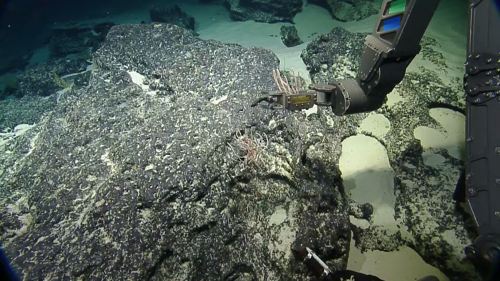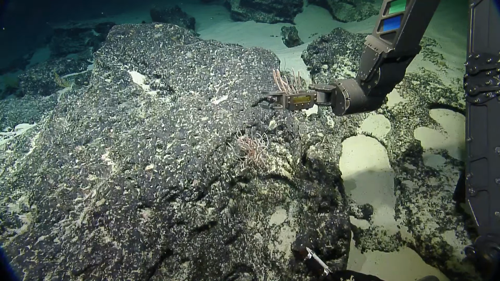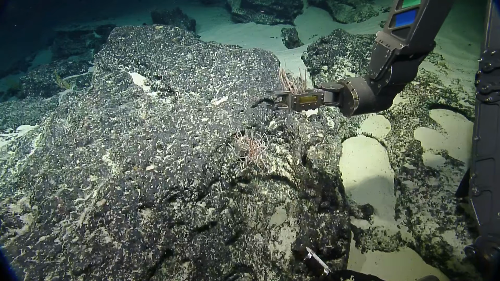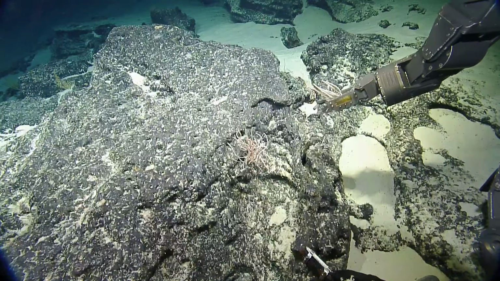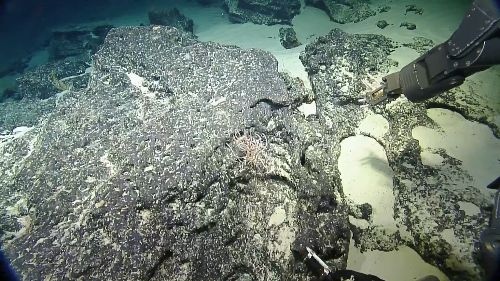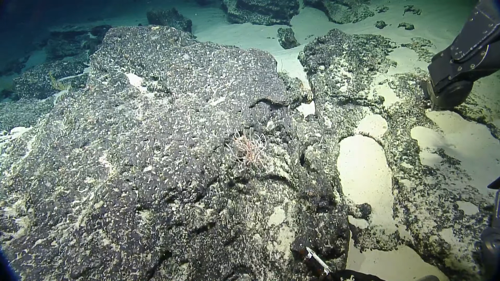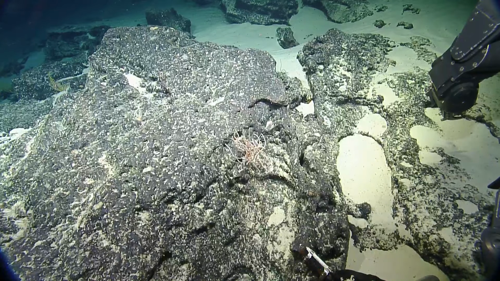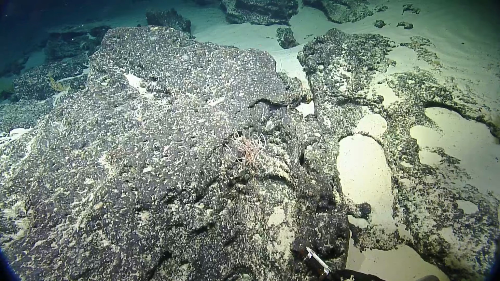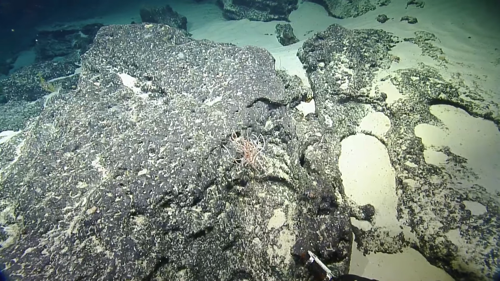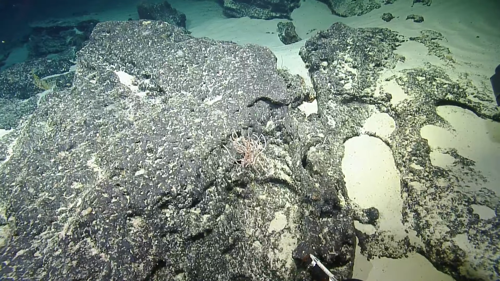Trevor, do you think that will fit in one of the small boxes? Yes, I do think. Okay. Good. Can we get a tight zoom on this? After, yeah, sure.